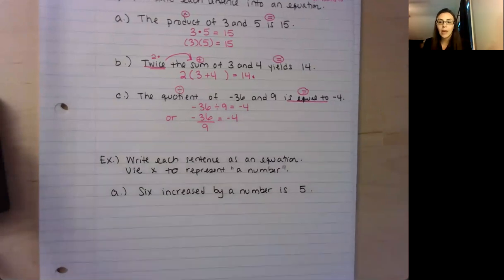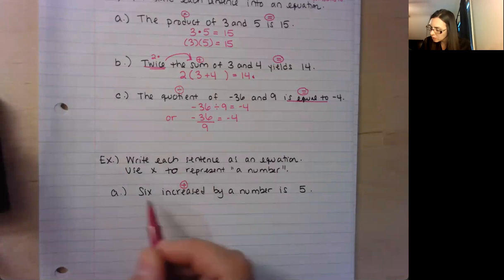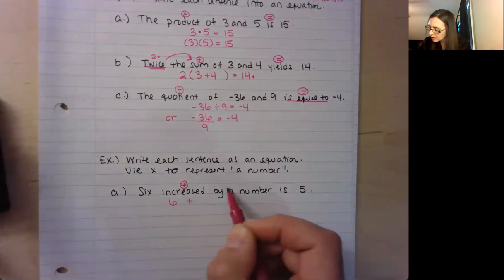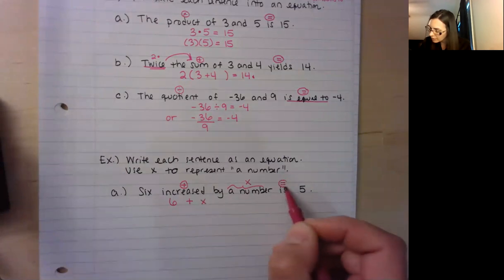So again, if you need to go back to that list of keywords that we've set up a few times, go ahead and do that. Increase is one of those words that typically means to add. So 6 increased by, and then again, we're letting x be our number here. Is means equals 5.